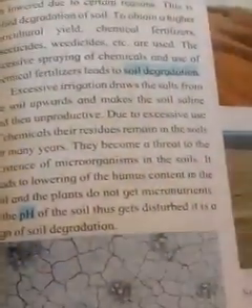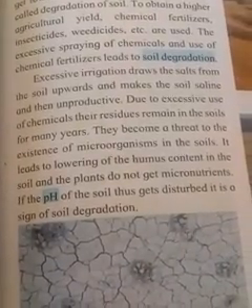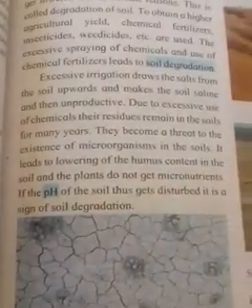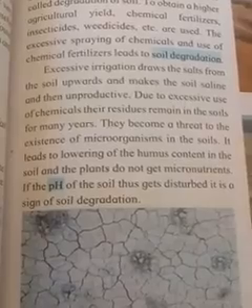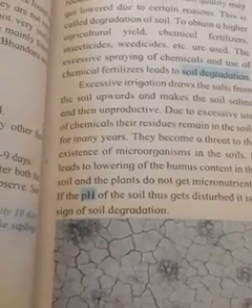They become a threat to the existence of microorganisms in the soil. They lead to lowering of the humus content. That means when the humus content is less, the plants do not get micronutrients. If the pH of the soil gets disturbed, it is a sign of soil degradation. That means soil degradation is measured by the pH.